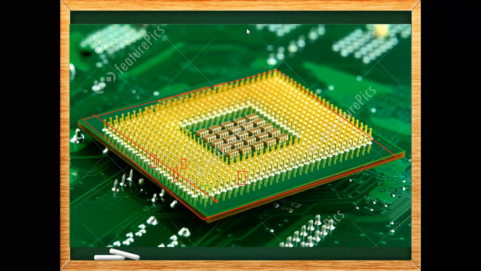In the same way, there is no name for the invention of the system unit, because the system unit is just a body of the computer. But because of the microprocessor, the size of the computer shrank. Shrink means lessen, so it became less. The size of the computer became very small. So the computer industry and the factories made small bodies for the CPU, small system units.